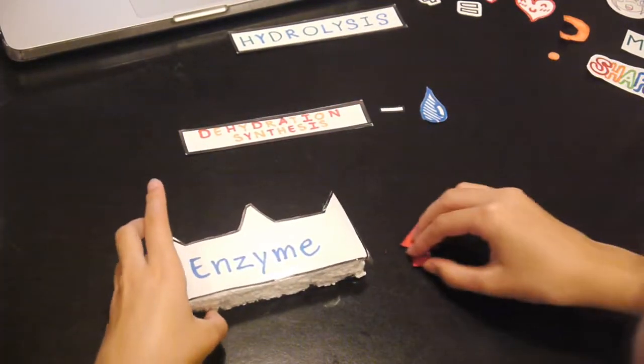Let's see how glucose molecules can bond together through dehydration synthesis. Dehydration synthesis is the chemical process in which a water molecule is removed from the substrates, making them form a new bond. Enzyme helps speed up a process, in this case, dehydration synthesis.